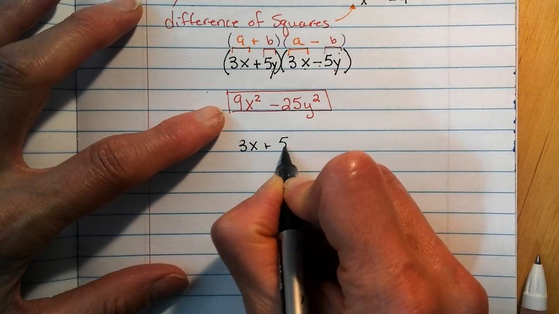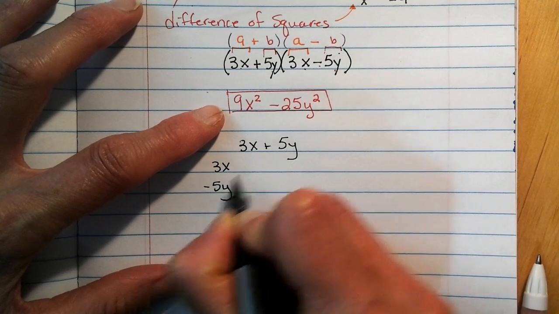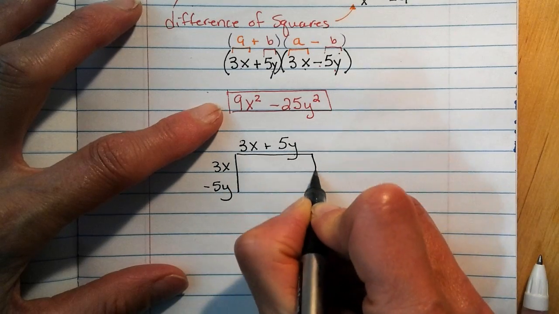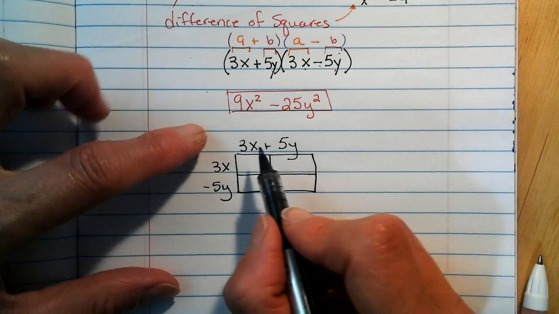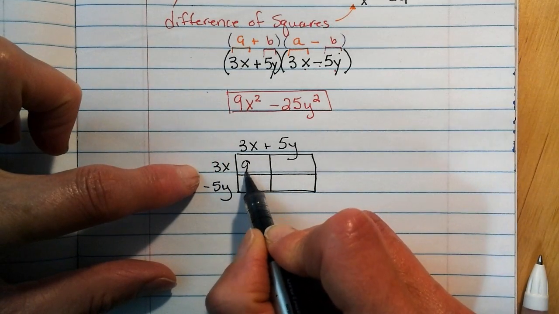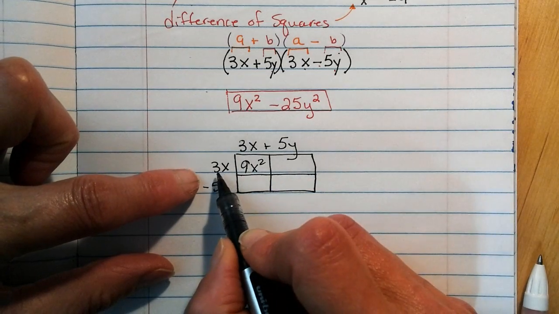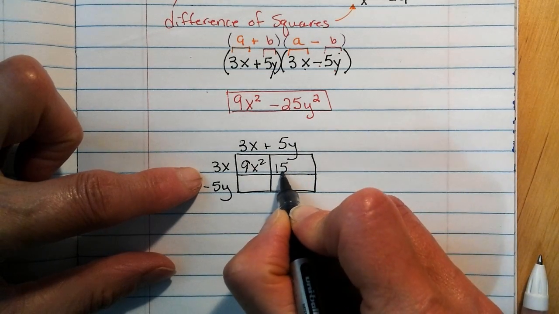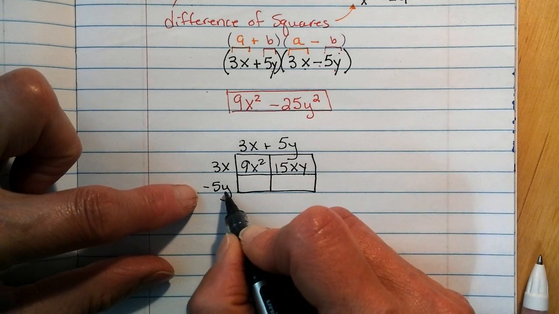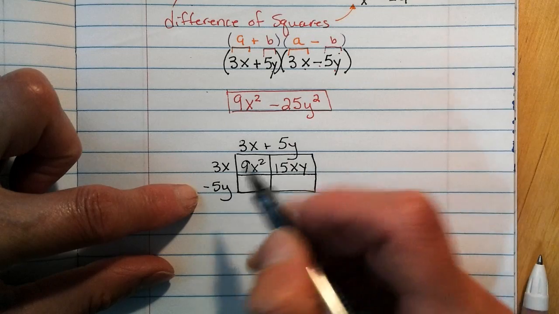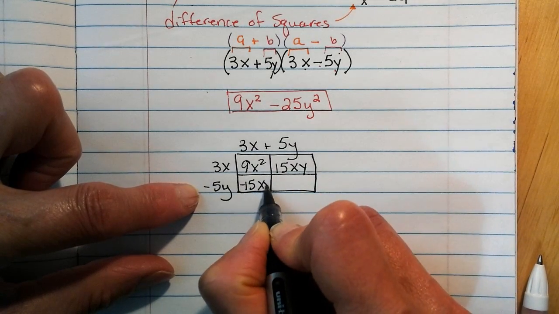3x plus 5y, 3x minus 5y. I'm going to multiply. 3x times 3x is 9x squared. Oh, that's good. That's what I got there, right? 5y times 3x is 15xy. 3x times negative 5y, well, we're going to do 3 times negative 5 is negative 15, and then times x times y.